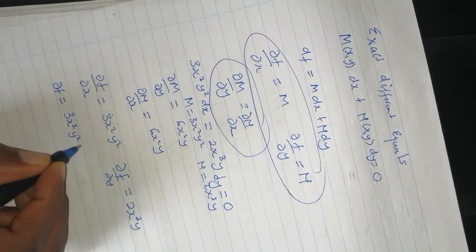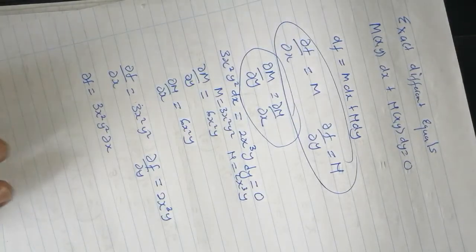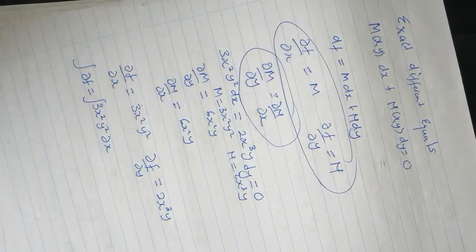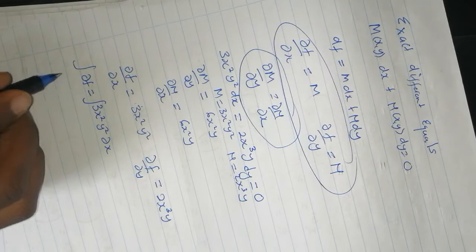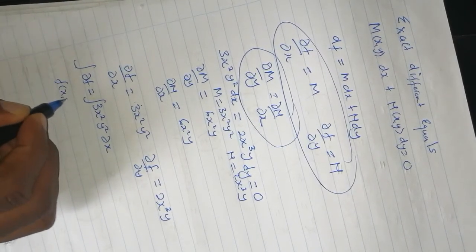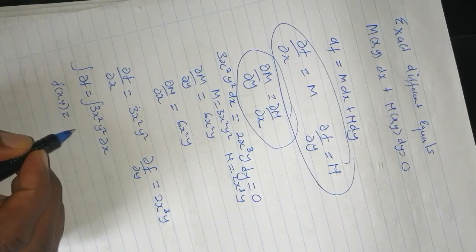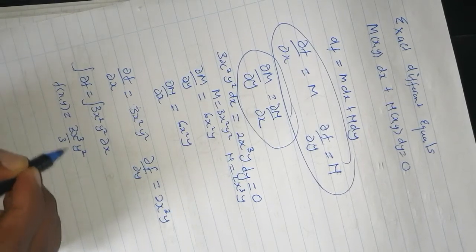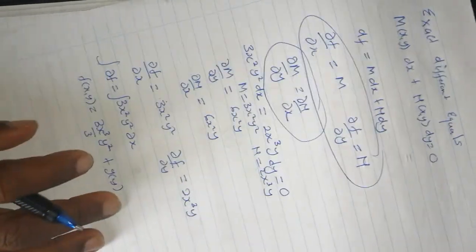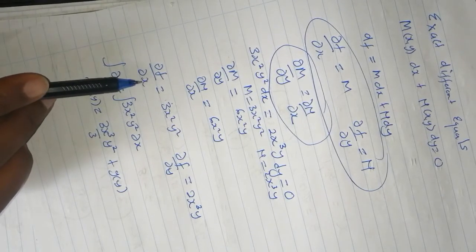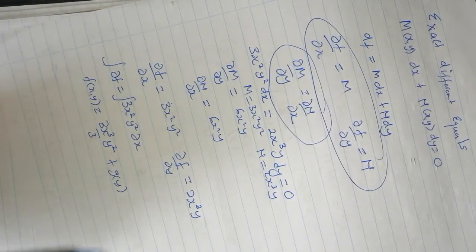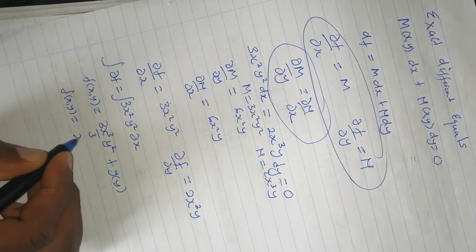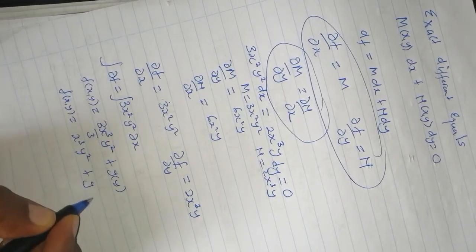3x squared y squared dx. From there we introduce a partial integral on both sides. We use the integral, so the integral of this is simply f(x,y). Integrate this with respect to x: 3x cubed y squared over 3 plus g of y. Remember, if you're integrating with respect to x, your constant should be in terms of y, and if you're integrating with respect to y, your constant should be in terms of x. So f(x,y) is going to be x cubed y squared plus g(y).